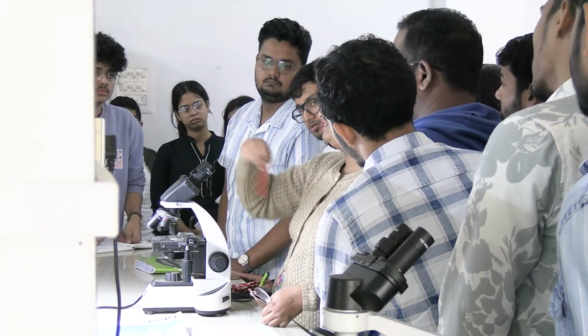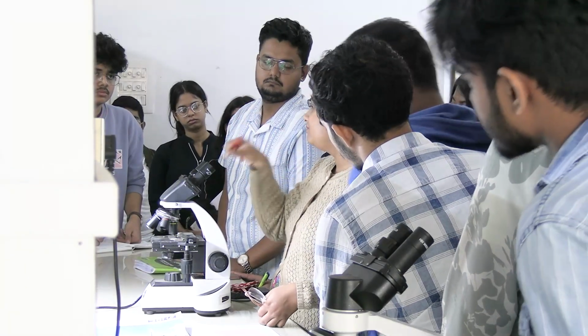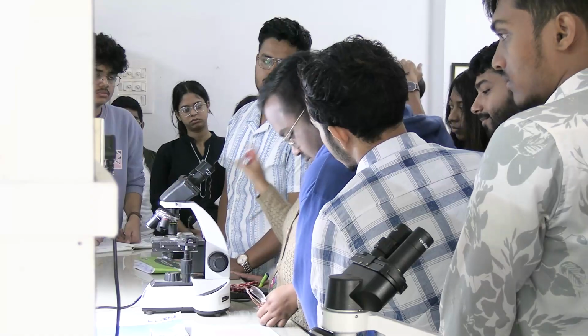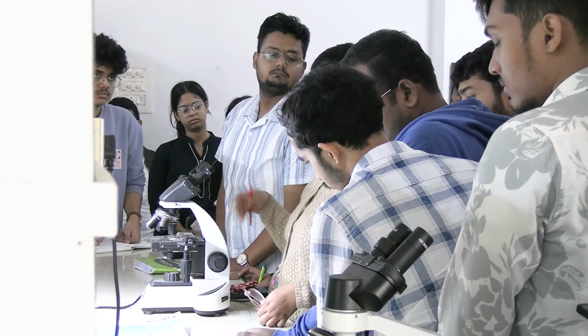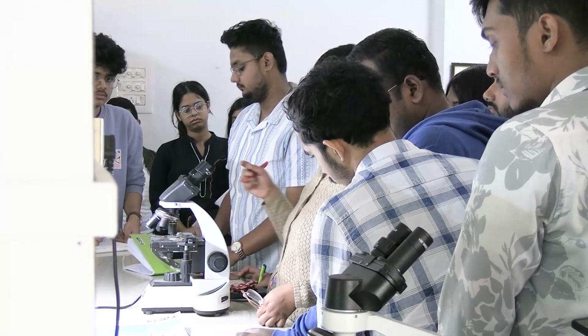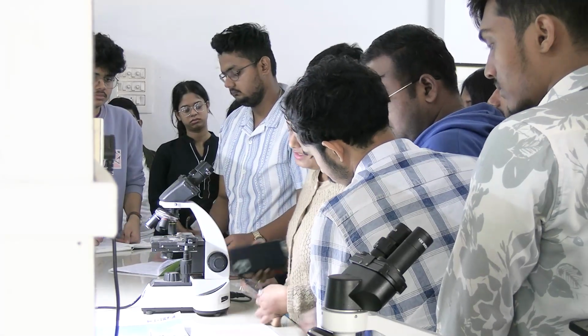It is formed by lymphocyte and you will see the nucleus of lymphocyte. Nucleus of lymphocyte is stained with hematoxylin blue. Okay, that's why it looks blue.